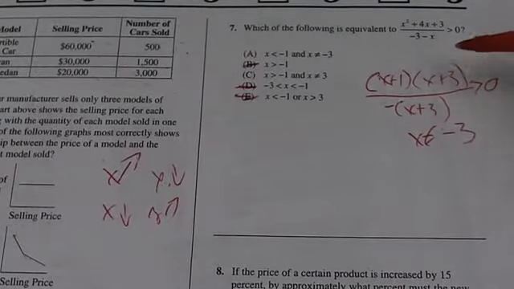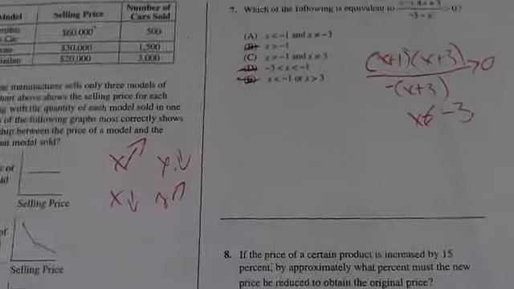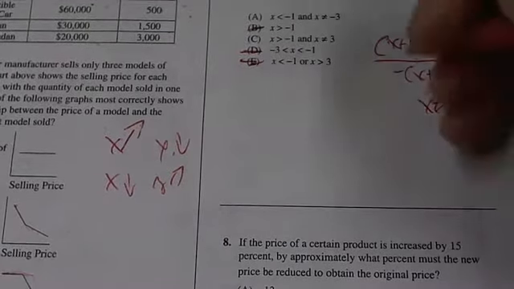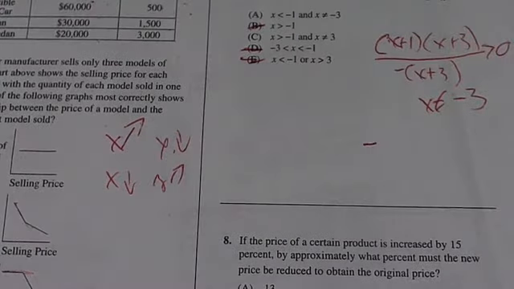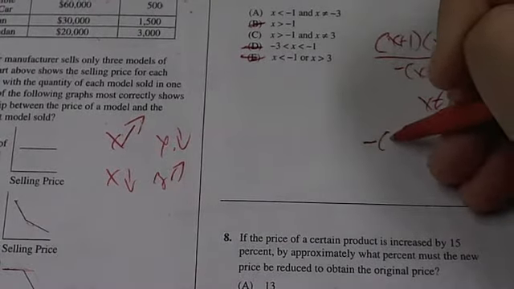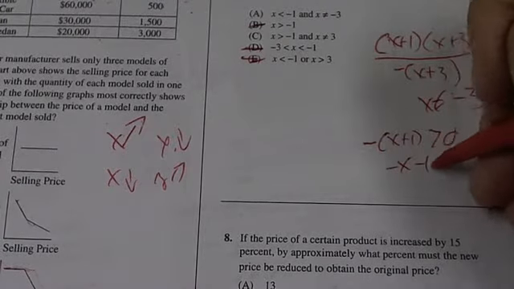So now x plus 1 times x plus 3 divided by x plus 3. Well, what do they have in common? The x plus 3's. The x plus 3's cancel out. So you're left with negative. Don't forget the negative, because you cancel out x plus 3, not negative x plus 3. You're left with negative x plus 1 is greater than 0. Negative x minus 1 is greater than 0.